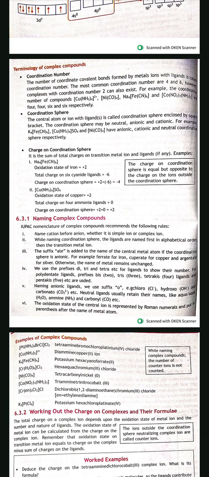Coordination sphere. The central atom around with ligands is the coordination sphere. Coordination sphere may be neutral, anionic or cationic. For example, K4[Fe(CN)6] is anionic, [Cu(NH3)4]SO4 is cationic, and Ni(CO)4 is a neutral coordination sphere.